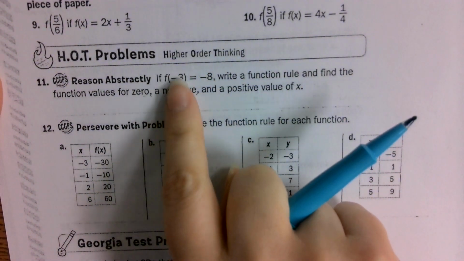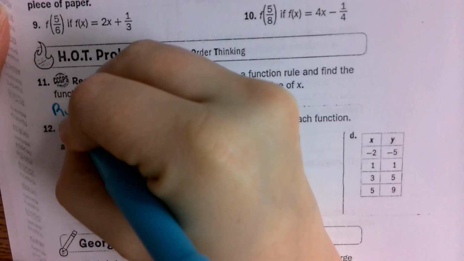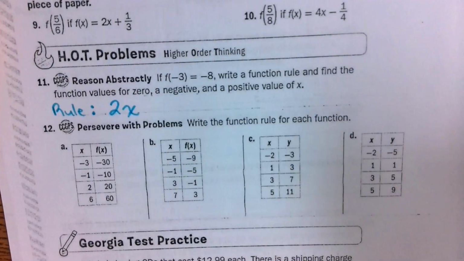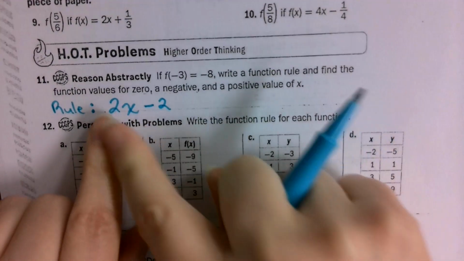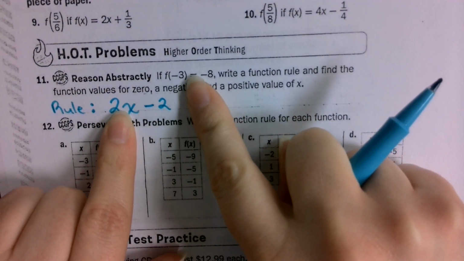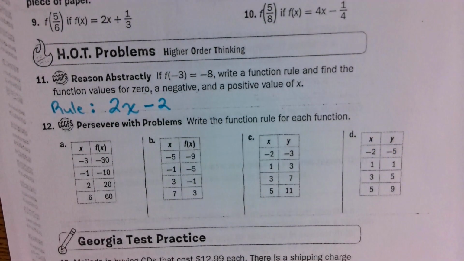So for this situation, I'm going to say that my rule is going to be 2 times x and then -2. Because if I do 2 times -3, that gives me -6, and then -6 minus 2 gives me -8. That's just one possible rule.